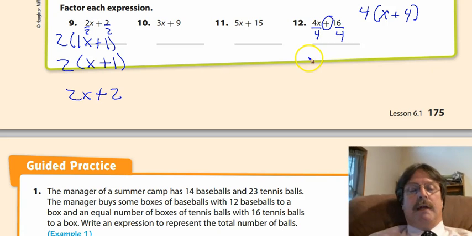You have the guided practice down below, and you have your independent practice, so please go ahead and use that, and hope this helps you out.